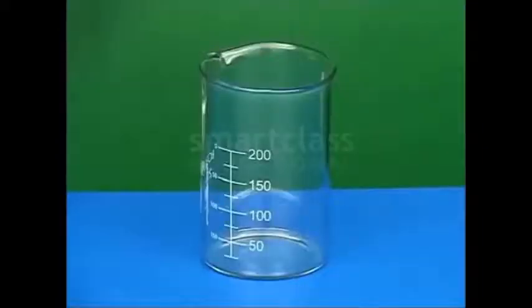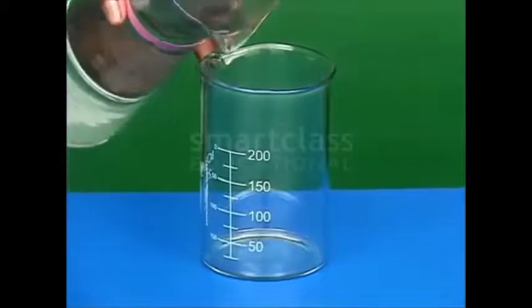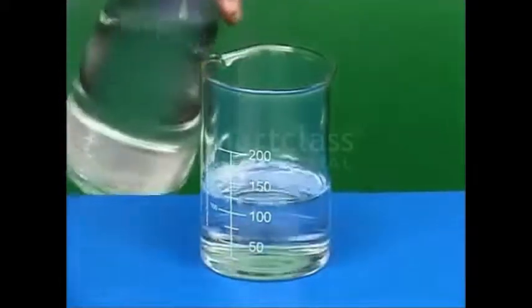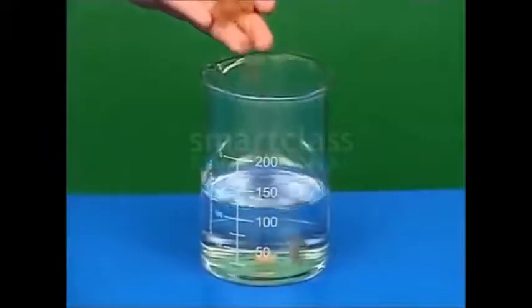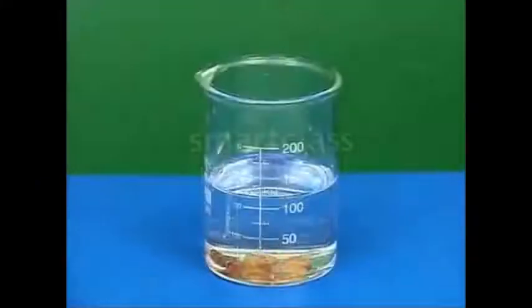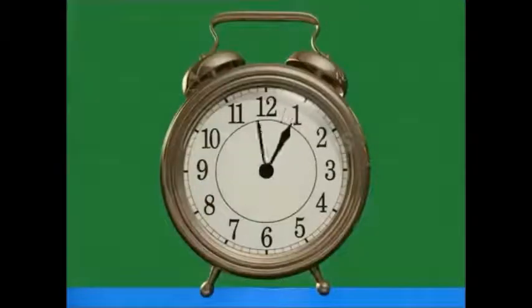Take a beaker, fill half of it with water, and put in 5 or 6 raisins. Leave them undisturbed for about 4 to 5 hours and then observe any changes.